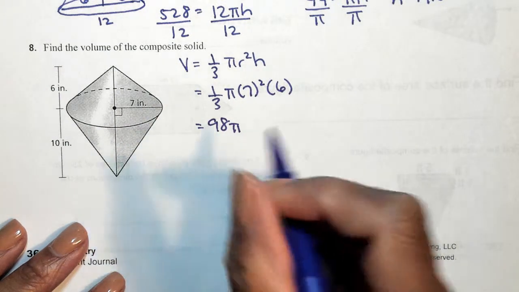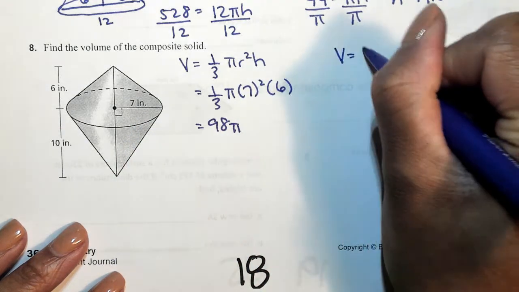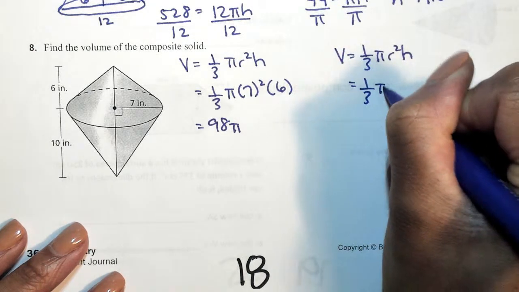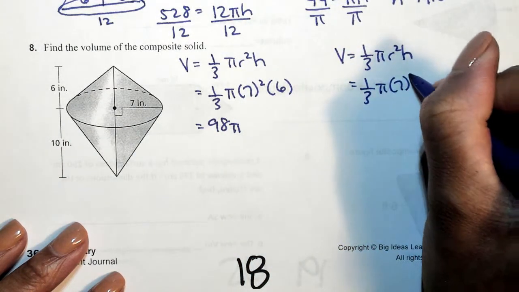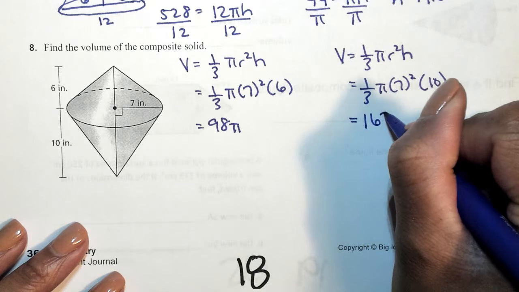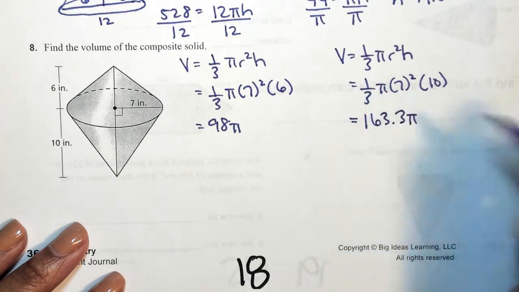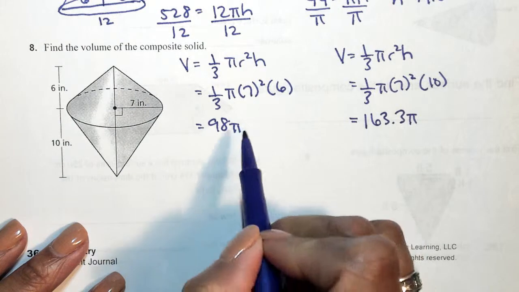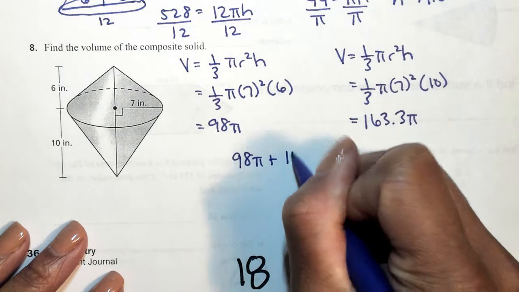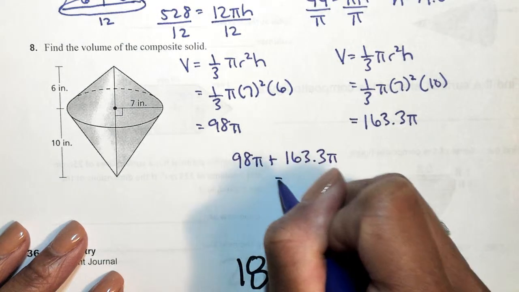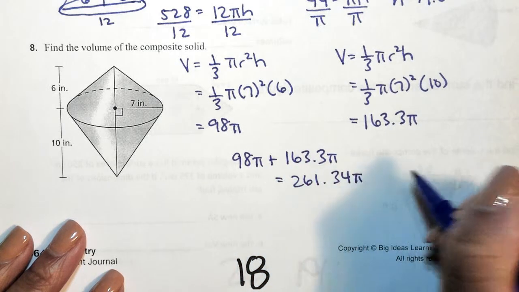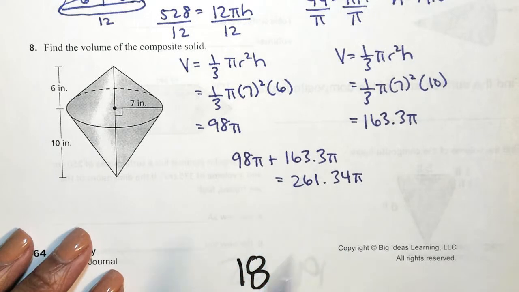Now if we want the bottom cone, we have 1/3 pi r squared times the height. 1/3 pi, and r in this case is still 7, so we're squaring that, and our height of the bottom cone is 10. So we end up with 163.3 pi. And because we want the entire volume, we're going to add both of these together. So we have 98 pi plus 163.3 pi, and we end up with 261.34 pi. So that is the volume of our composite figure.